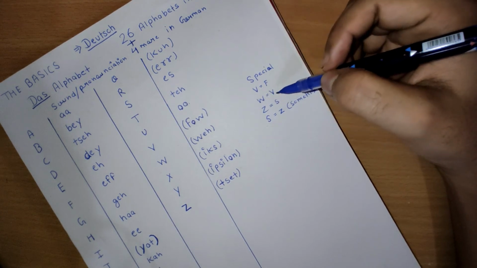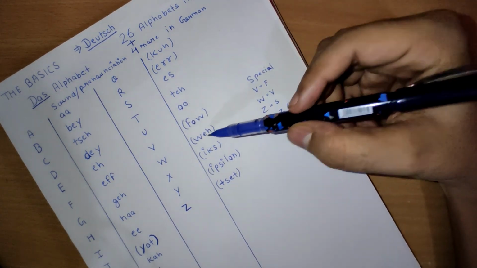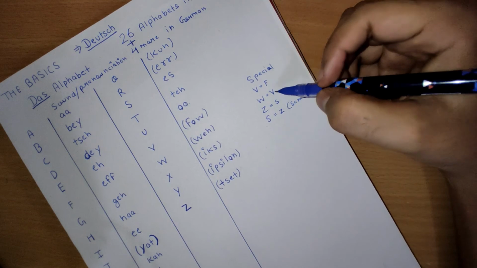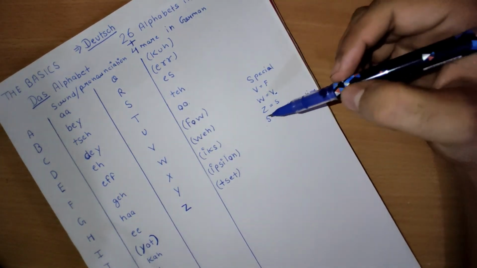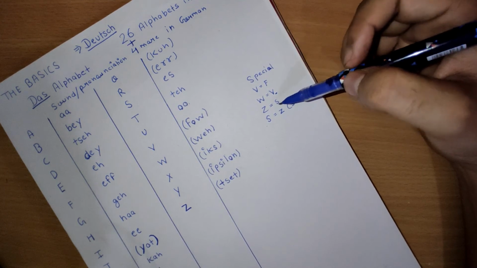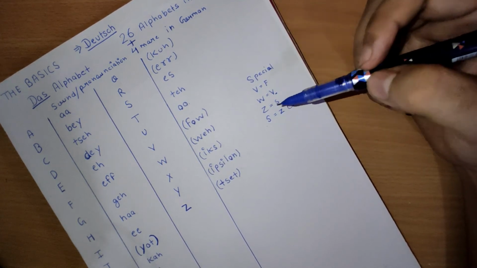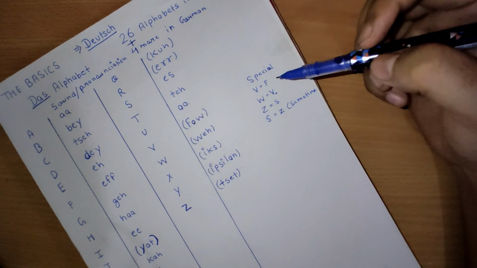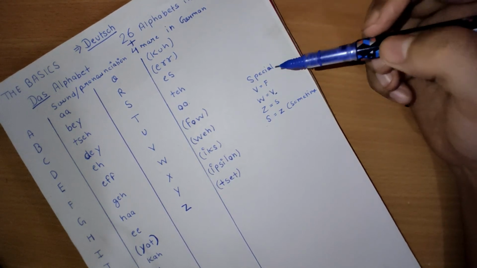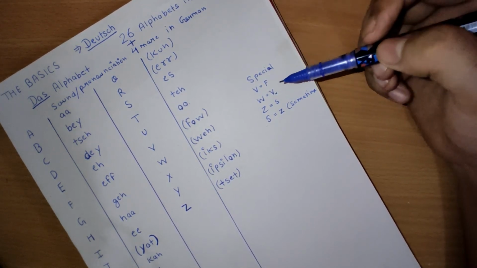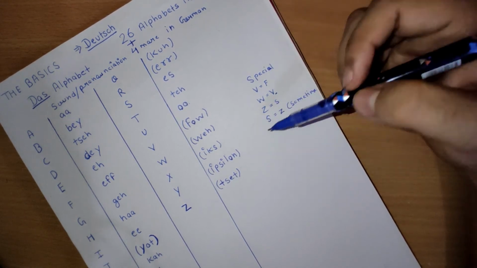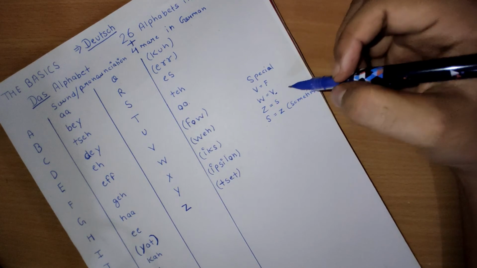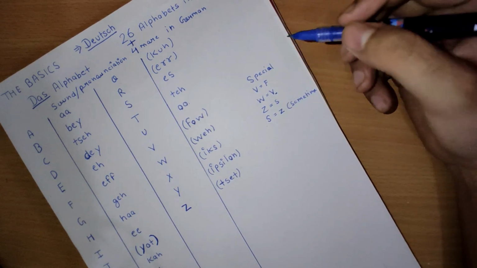And W is V, as you can see, not V exactly, somewhat, not exactly V. Z is S. Why am I saying that? Because when we read Z in German, it sounds like S, not exactly like S, but the sound is similar to S. In English, what we call S as, I will give you an example. Zeit.